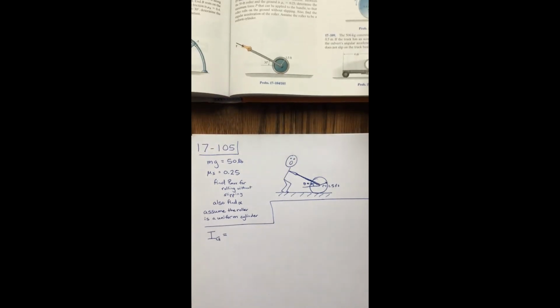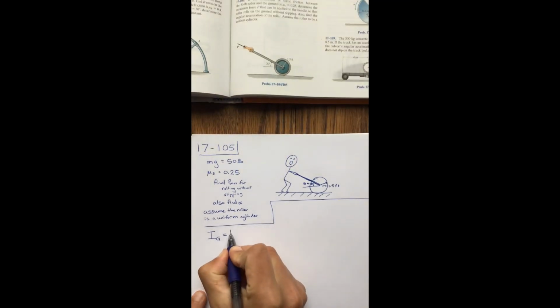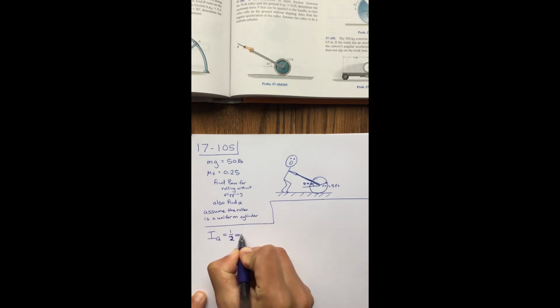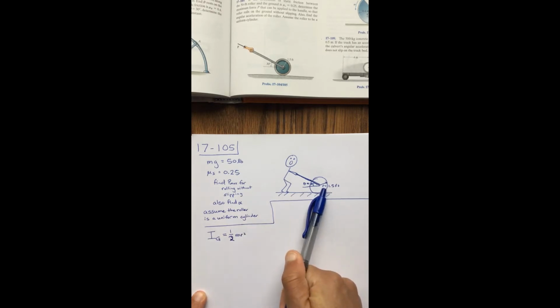I'm going to do this problem symbolically and then put the numbers in at the end. So I'm going to say the radius of the cylinder is r and the mass is m. Then not only can I find the numerical answer for this problem, I can also look at some other questions when I have found the symbolic expression for Pmax.